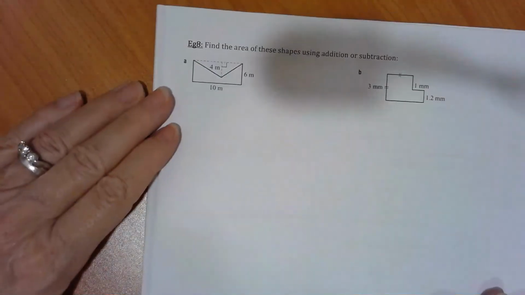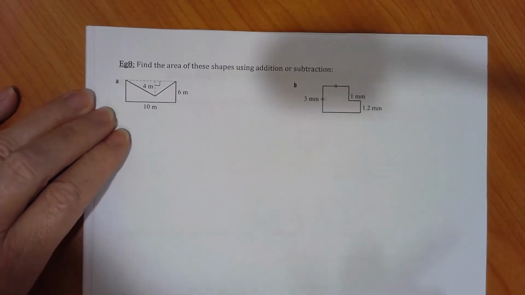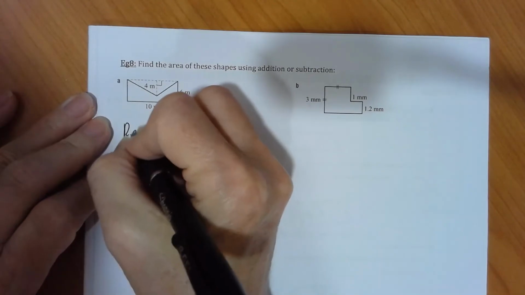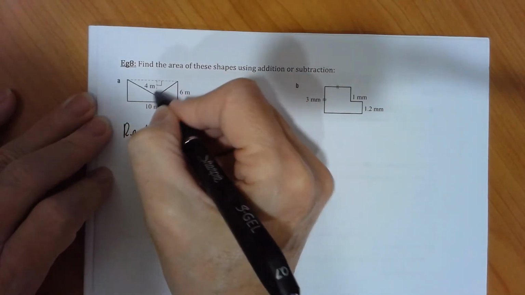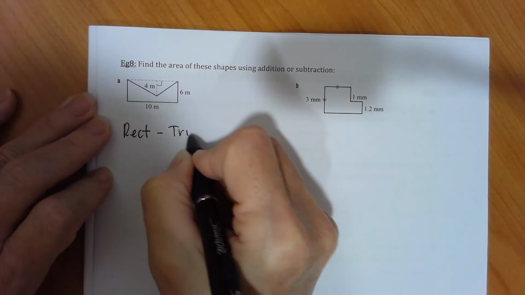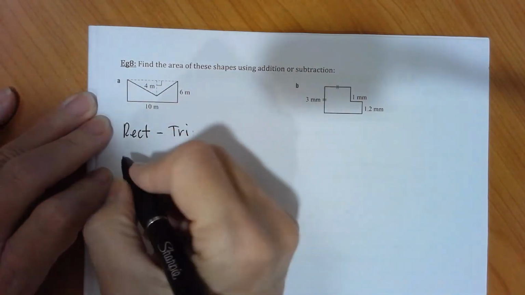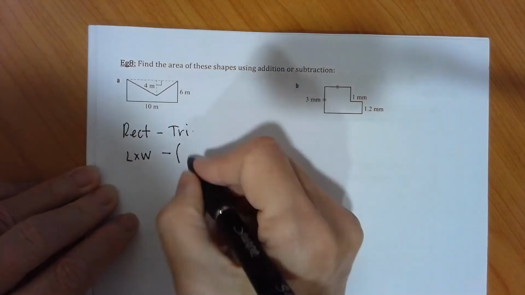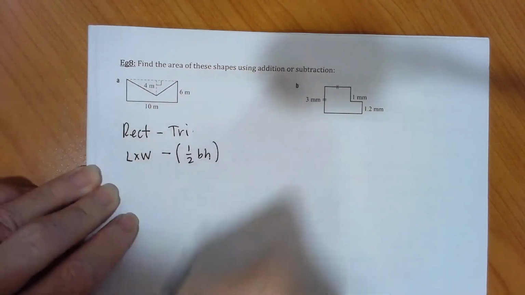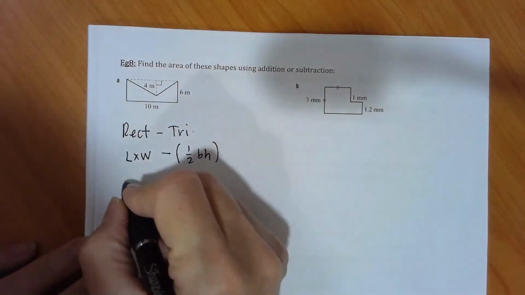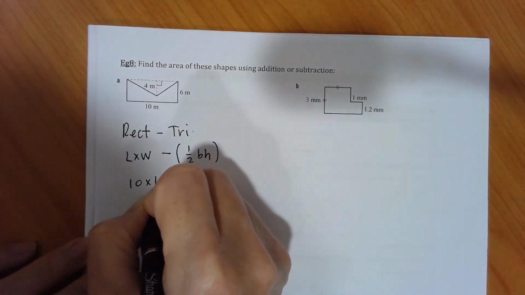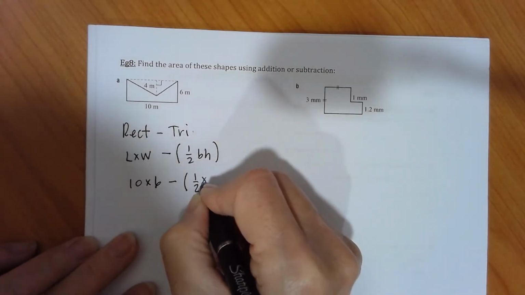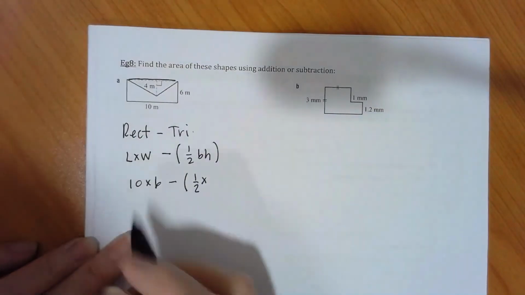Okay, last. These are kind of funky because sometimes there's shapes where you need to take a bit out. So this thing happens to be a rectangle, and I'm going to take off this triangle there. Okay, so a rectangle minus a triangle. So I'm going to do length times width, and then I'm going to subtract this triangle area, 1/2 base times height. Okay, so the length times the width, 10 times 6. Got to be super careful with these brackets. Minus 1/2 times, okay, they didn't give me that base. That's okay, it's 10.